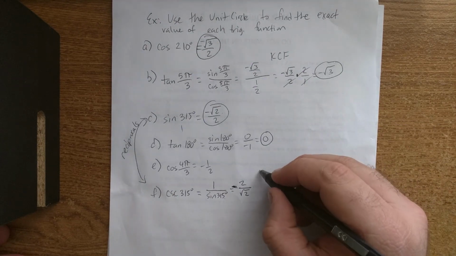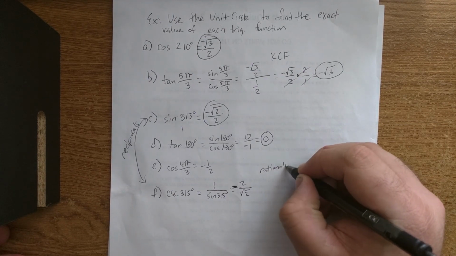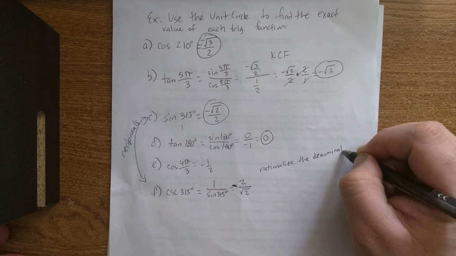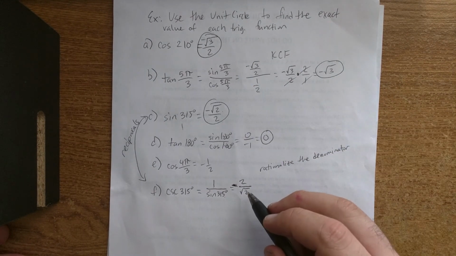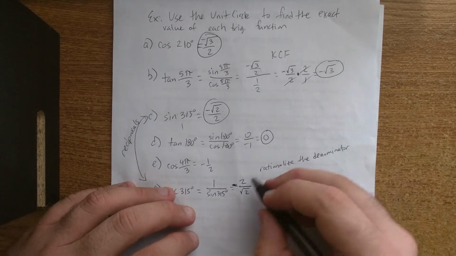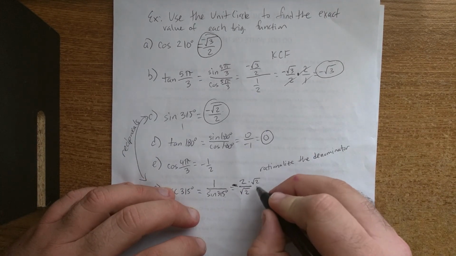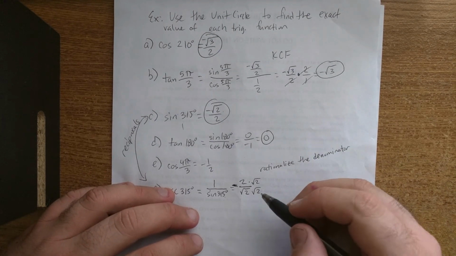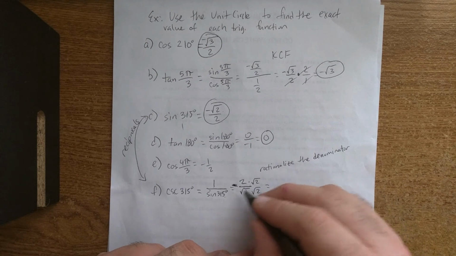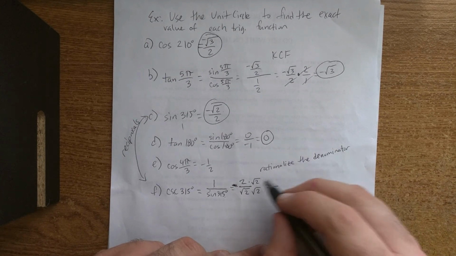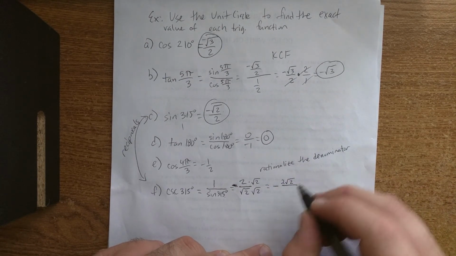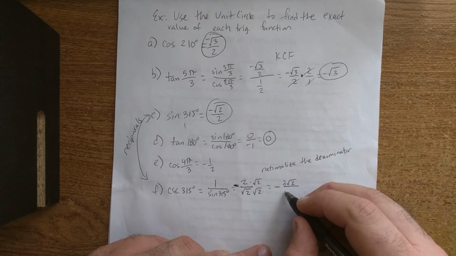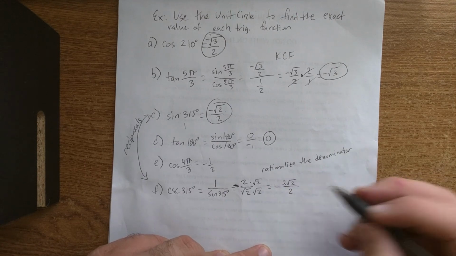Now, one thing is you have to rationalize the denominator. What I mean is you're not allowed to have square roots in your denominator. This is an easy fix, though. All you have to do is multiply the top and bottom by whatever square root you have in the bottom. So I'm going to multiply the top and bottom by square root of 2. I'm going to keep this negative right here. Now I have 2 square root of 2 on top. On the bottom, the square root of 2 times the square root of 2 is the square root of 4, but the square root of 4 is just 2.